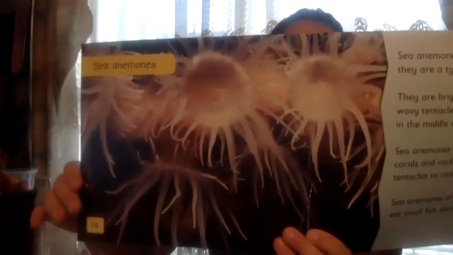These are called sea anemones. They kind of look like starfish, but they're not. Those are sea anemones. They look like plants, but they're a type of animal. They are brightly colored with long, wavy tentacles and have a mouth in the middle of their body, so that's their mouth there. Sea anemones attach themselves to coral and rocks and use their tentacles to catch their prey. So they would use those to reach out and catch their prey. They're carnivores and eat small fish, shrimp, and crabs. So sea anemones. Kind of a hard word to say.